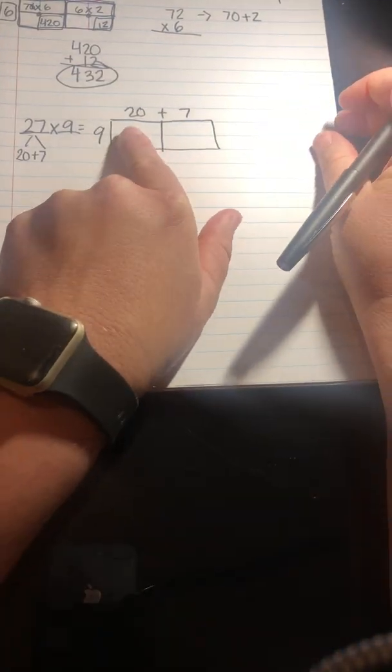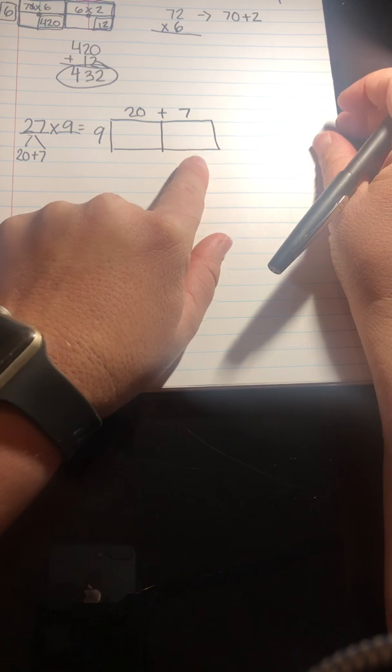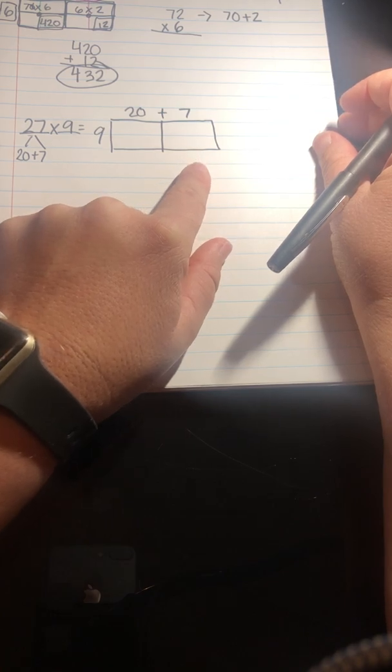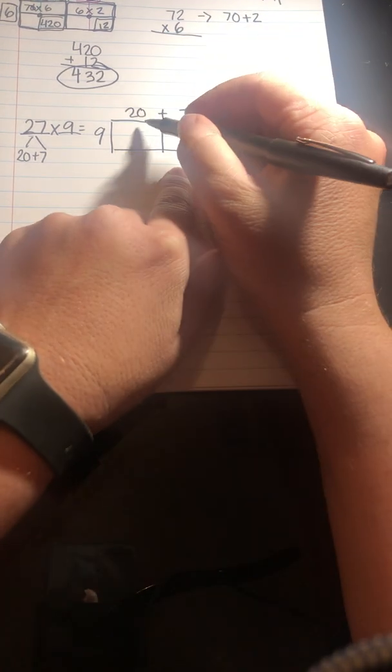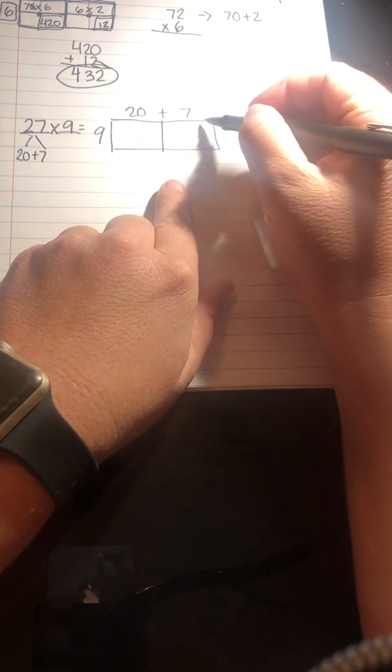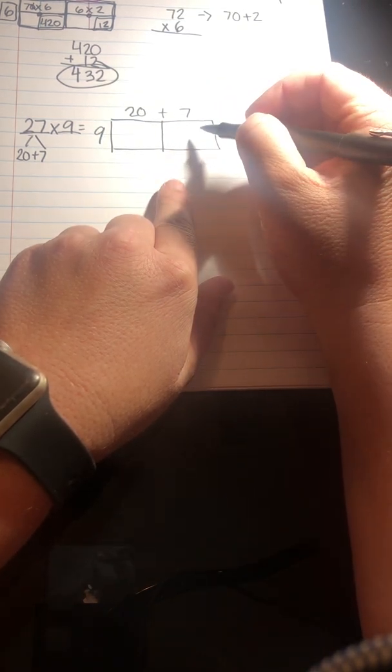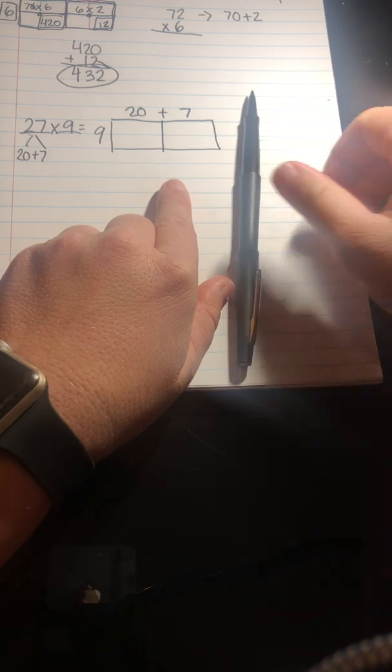And then that 9 would stay the same. So you're going to put the 9 on the side. Then you're going to put the 20 plus 7 at the top, each one of them being above each box. So then you'll do the area of this box and this box. No, not yet.